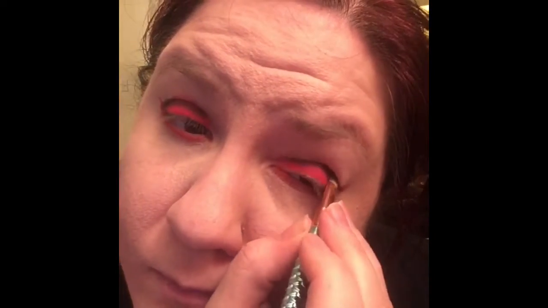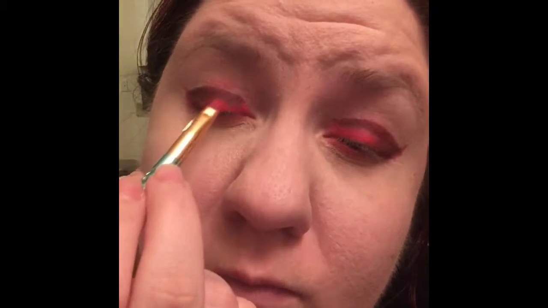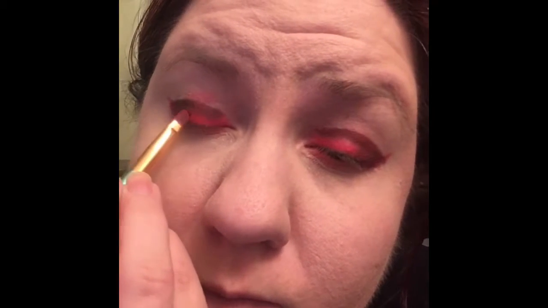The best tip I can give here is work in layers. You don't have to glob it all on your brush and go in just one swoosh. That's probably not going to look so good. You can see as I'm adding the layers, it's adding more of an effect where it blends together.